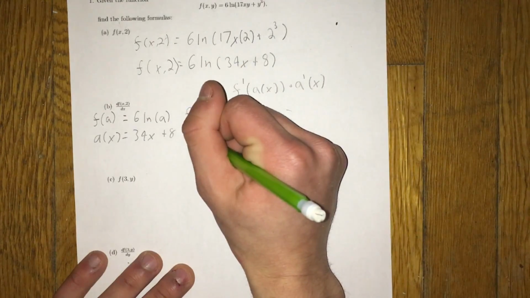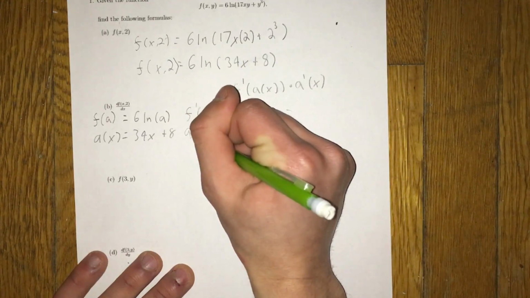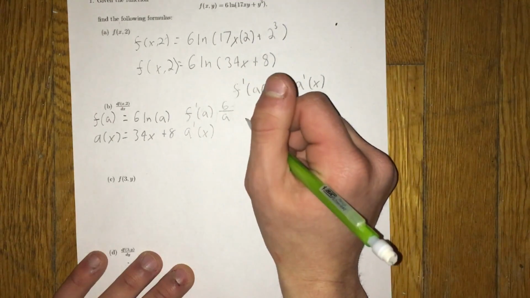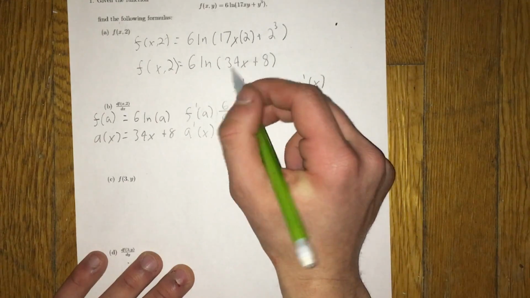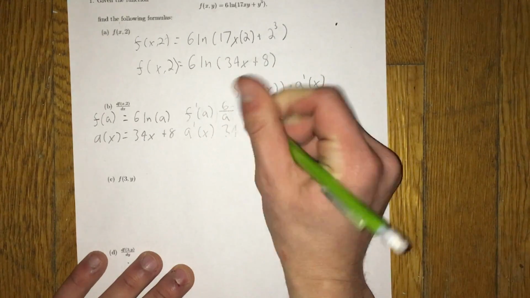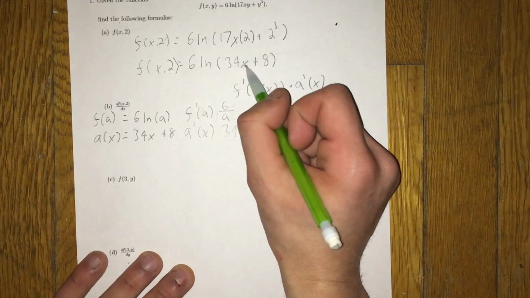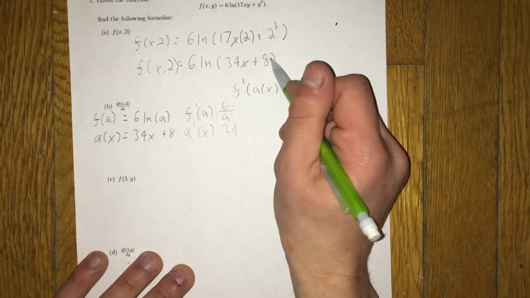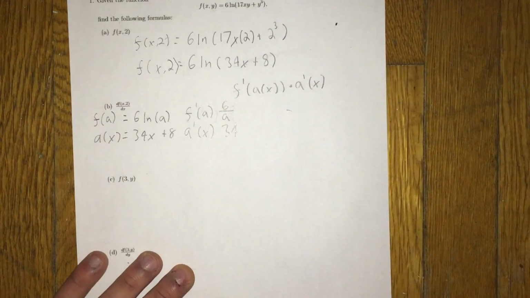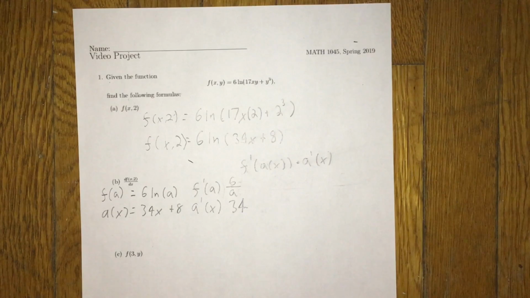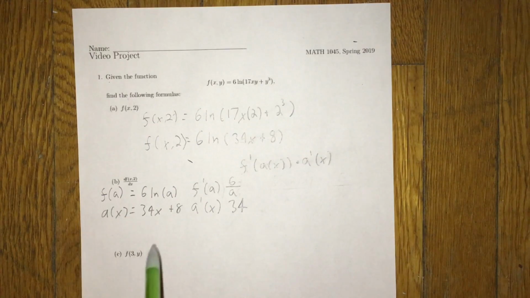And then for a prime of x, it would be simply 34, because the derivative of 34x is just 34, and the derivative of 8 is just 0, because it's a whole number, and the derivative of a whole number is 0, so that doesn't matter. Because we have f prime of a and a prime of x, we are able to now do the chain rule.